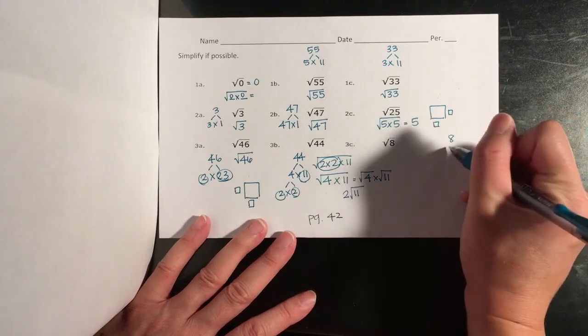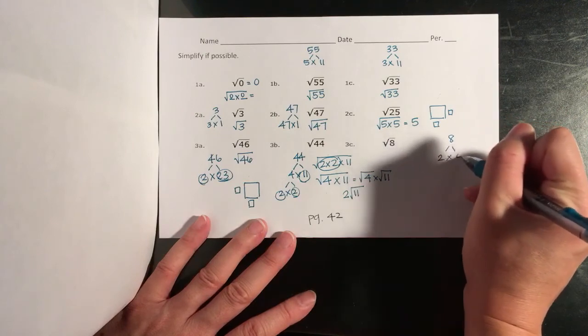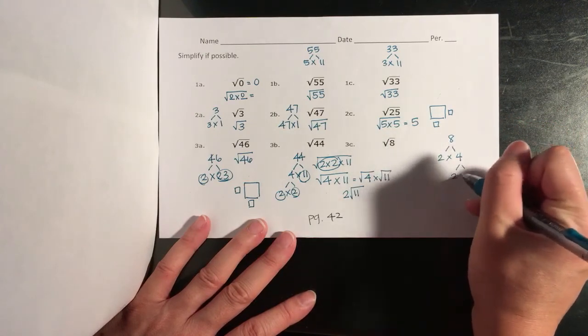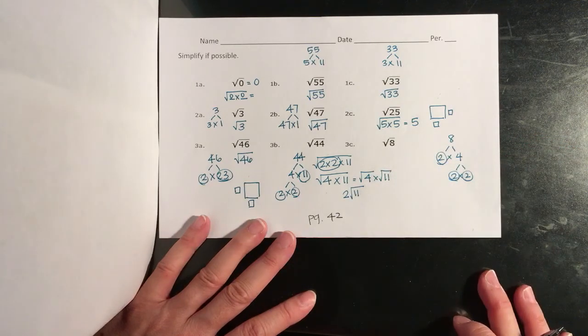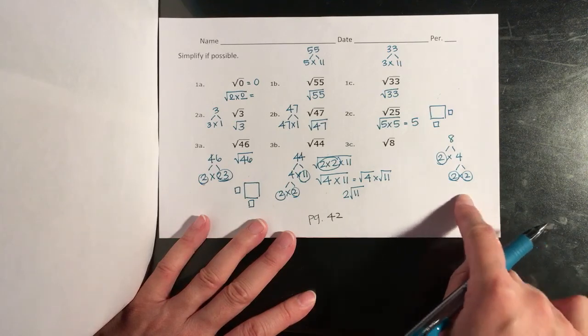For 8, you're going to try on your own. You have 2 times 4, and then you break this down to 2 times 2. So what would your simplified radical look like after you factored it?